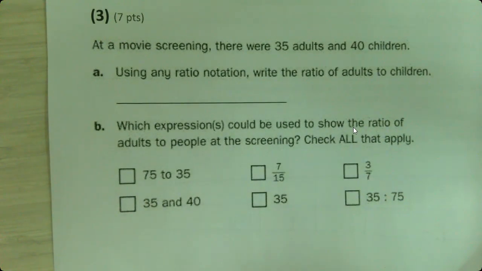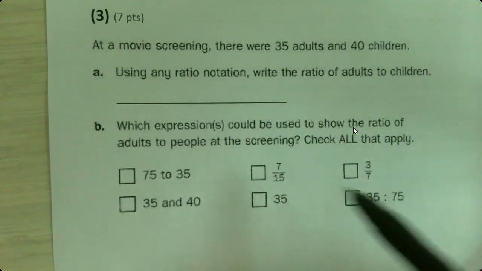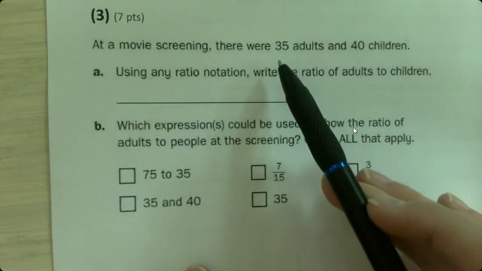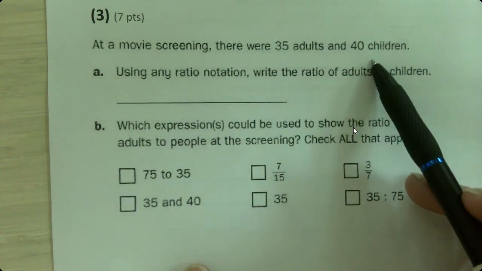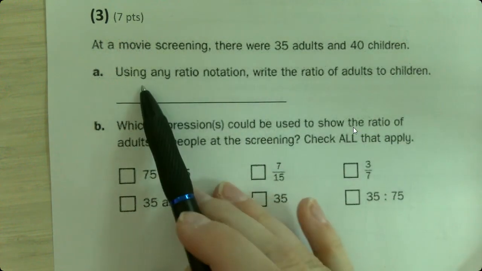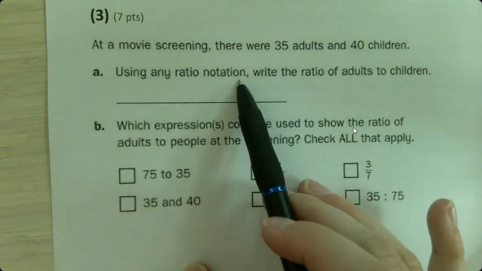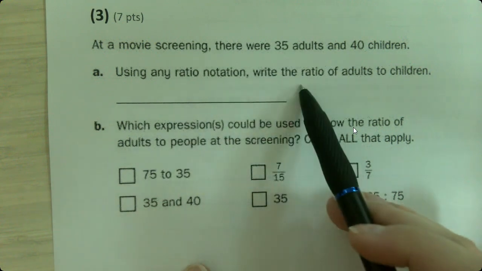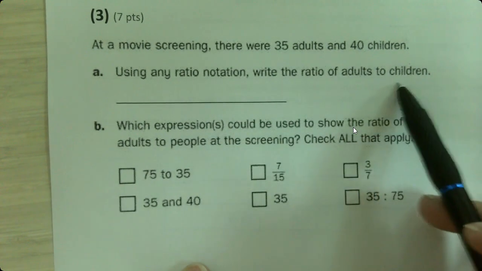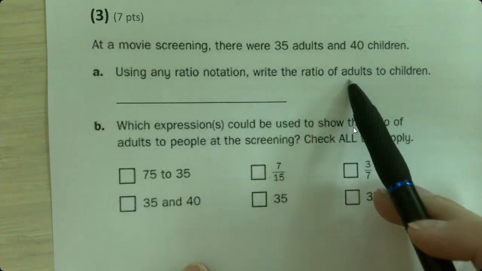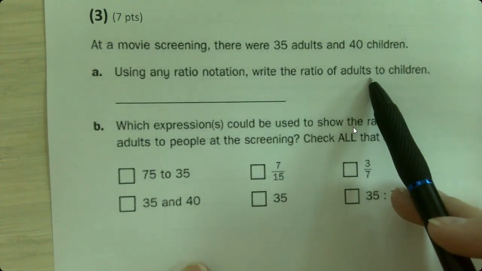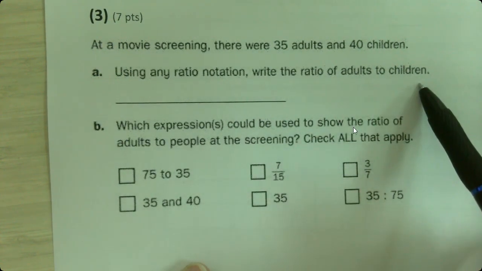Then number 3 says at a movie screening, there were 35 adults and 40 children. Using any ratio notation, so any way that we can write a ratio, write the ratio of adults to children. Remember, the number of adults has to come first and children second.